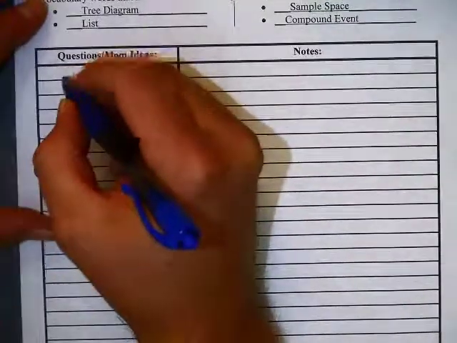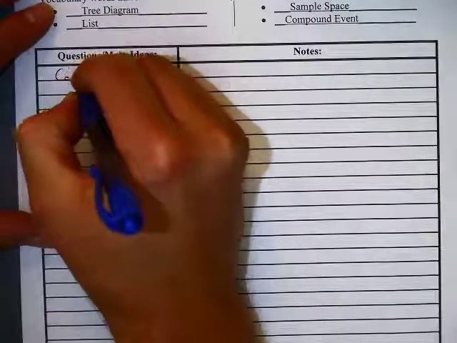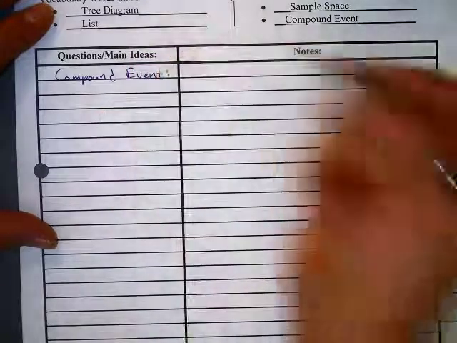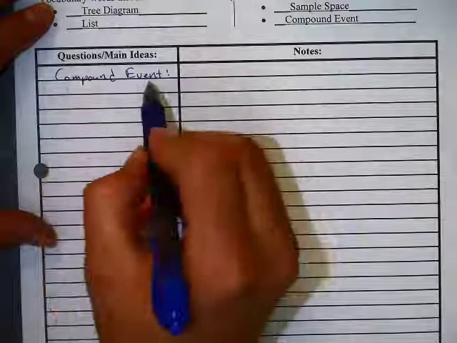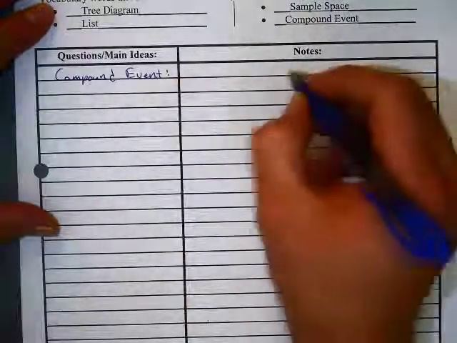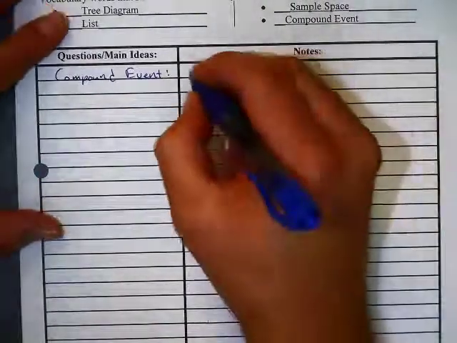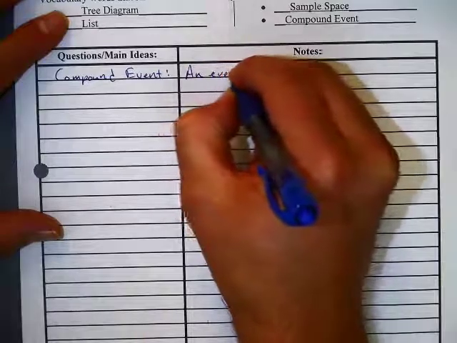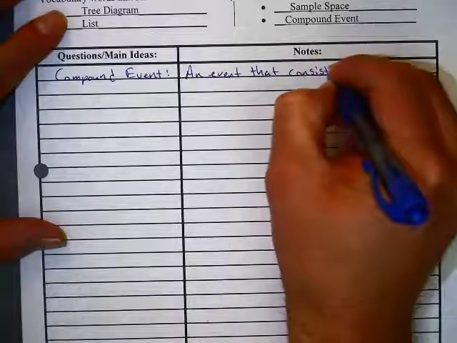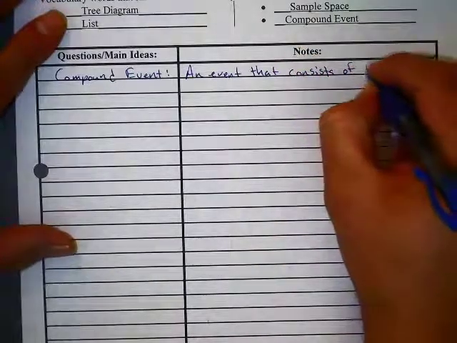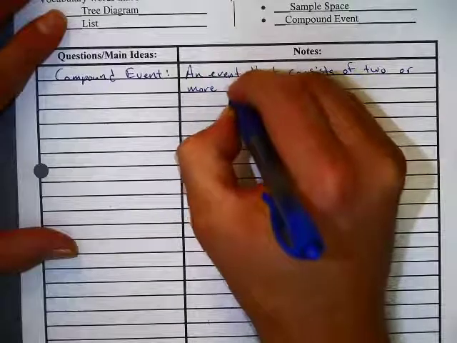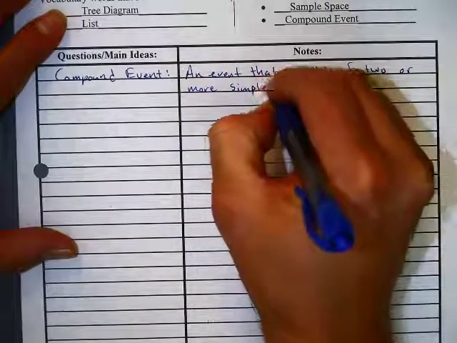Let me bring this up here. A compound event is, we should write it here and then maybe draw a picture. So I'm going to define it first, then I'm going to draw a picture for you. So a compound event is an event that consists of two or more simple events.